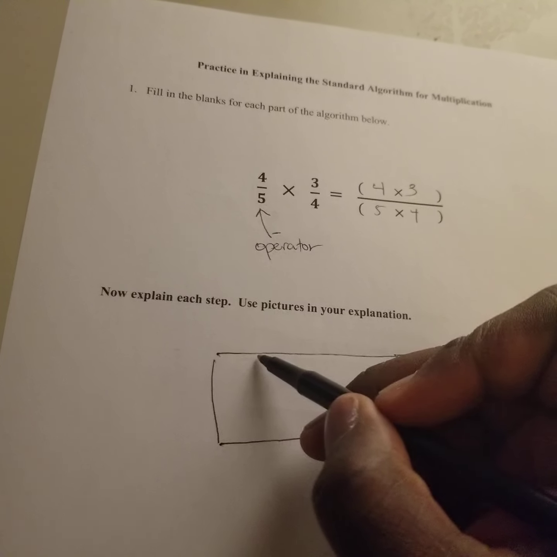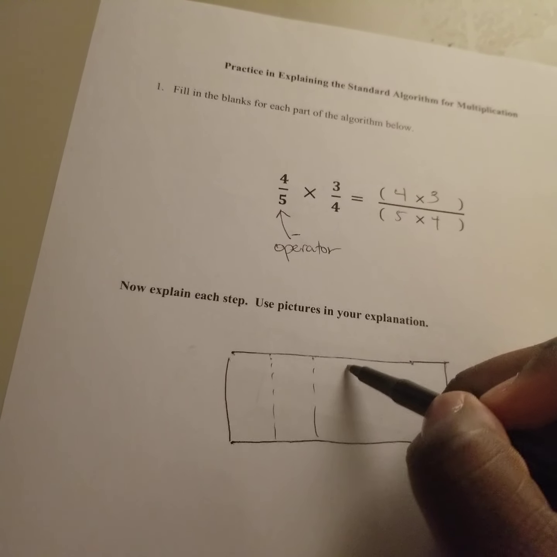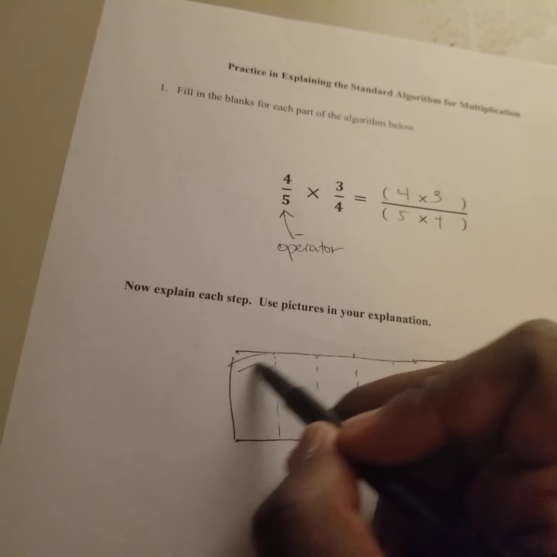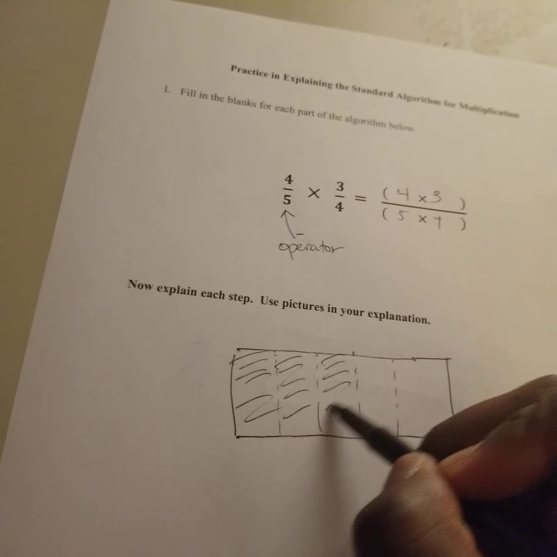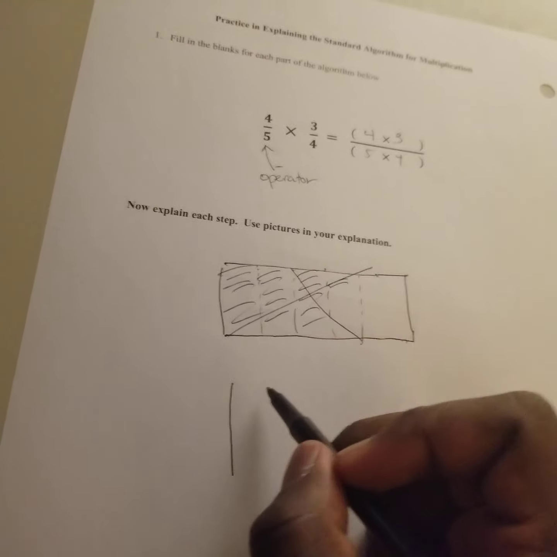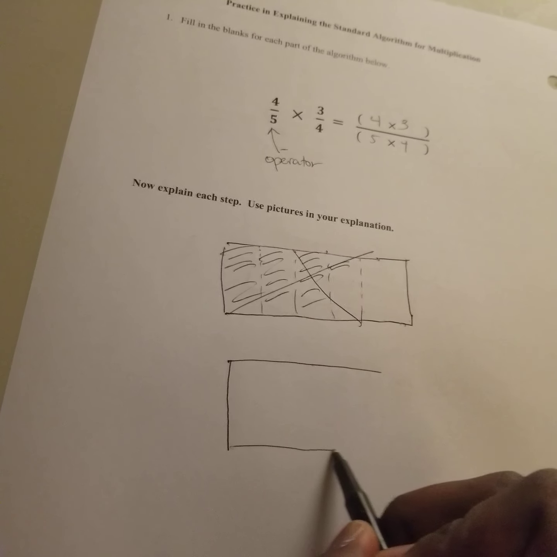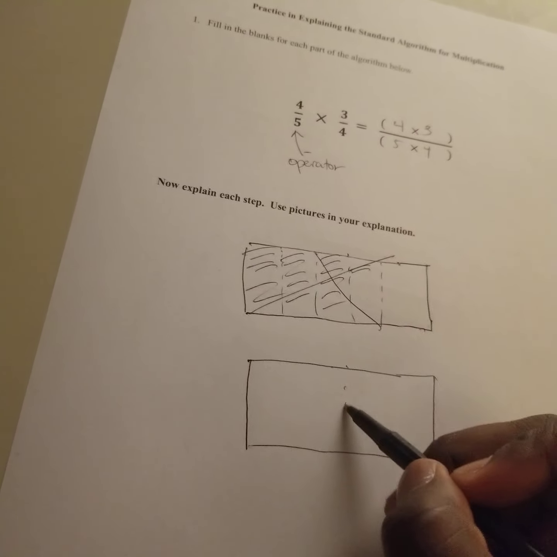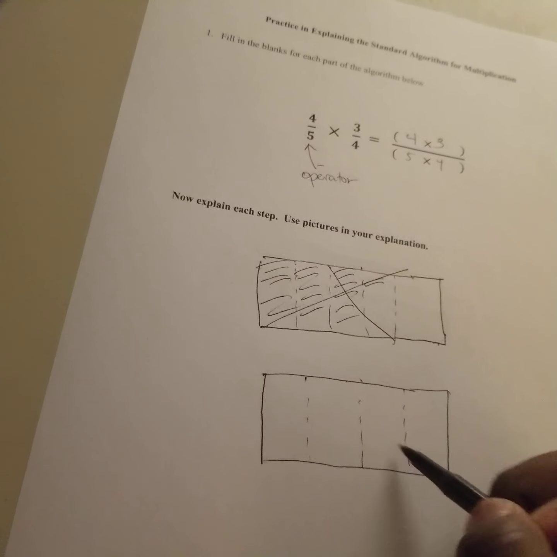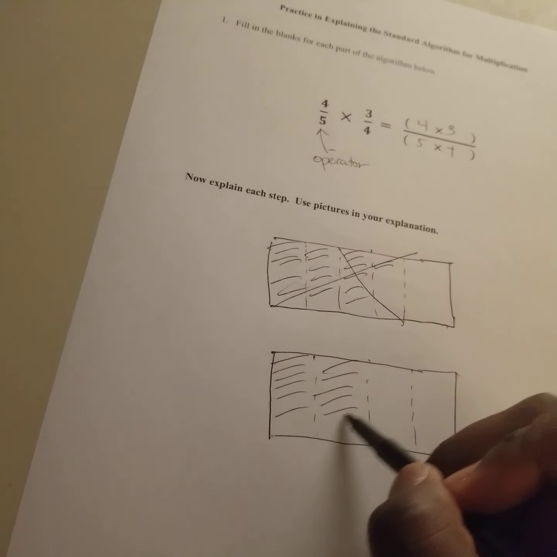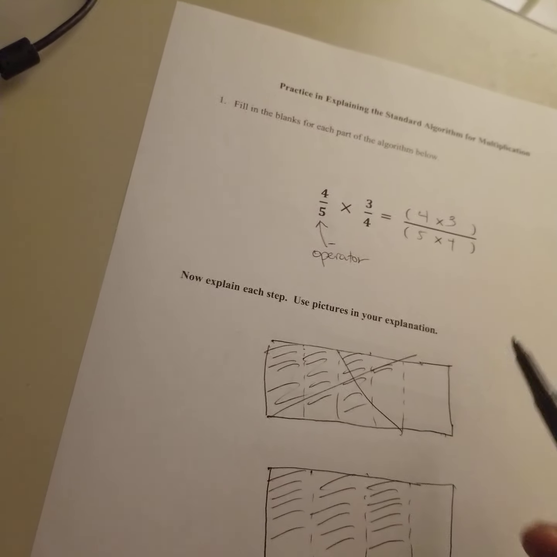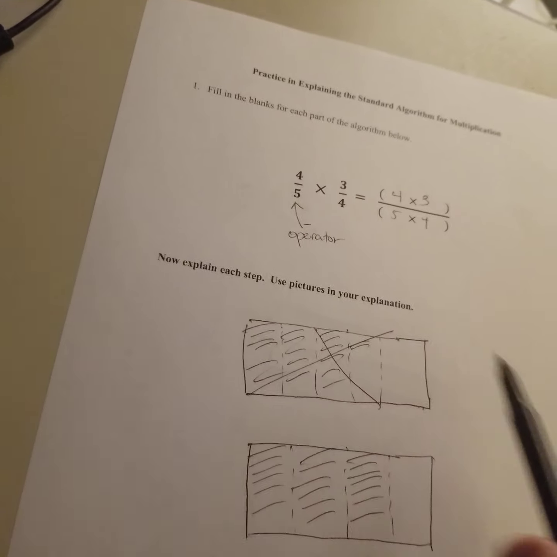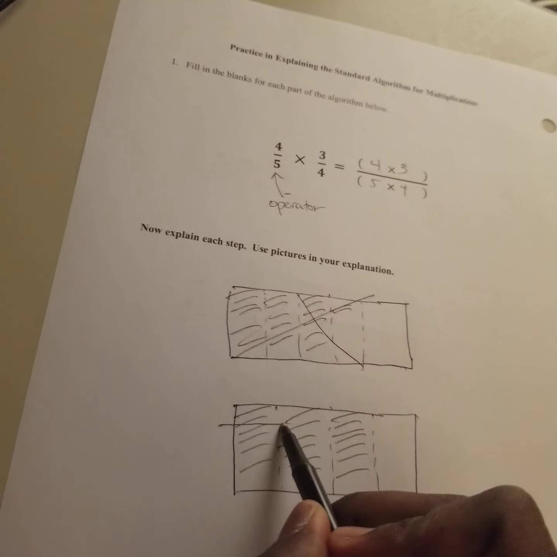One, 2, 3. Oops, 3/4. Sorry. Here's fourths. Halves, split each half into half. Shade in 3 of them. Okay, what's going to happen? If I'm looking for fifths of fourths, I need to split each fourth into fifths.